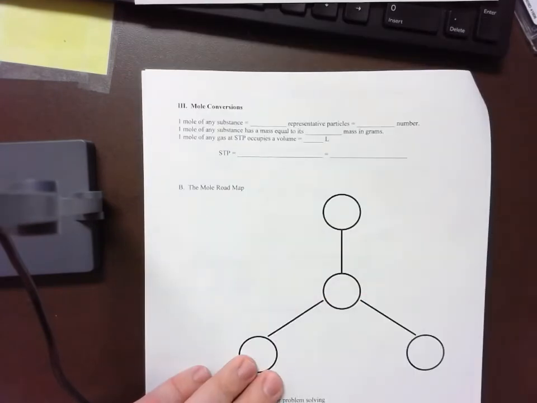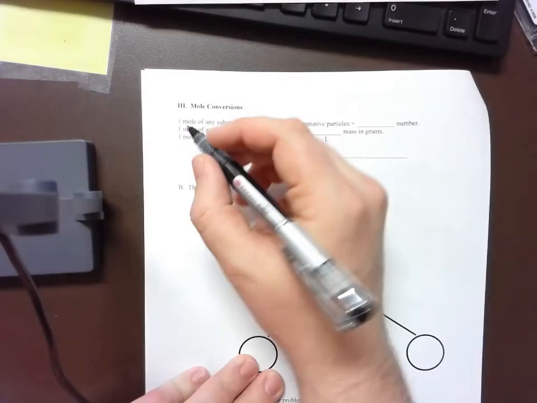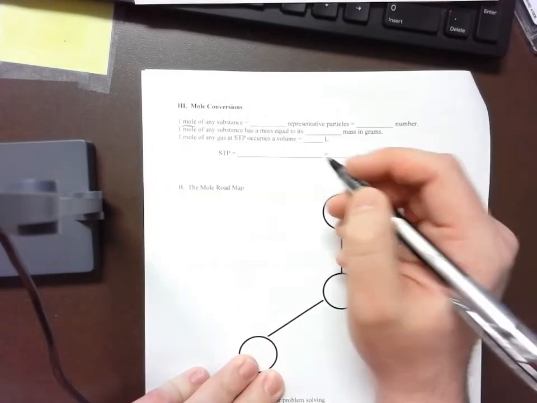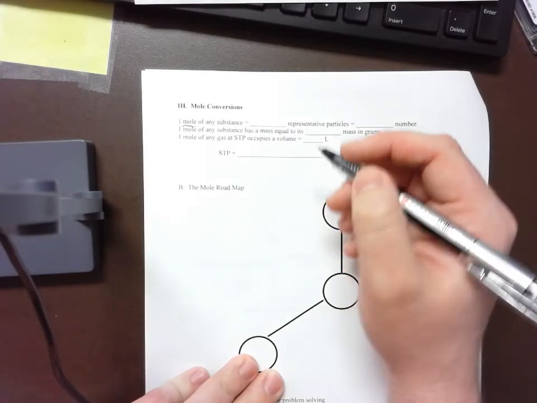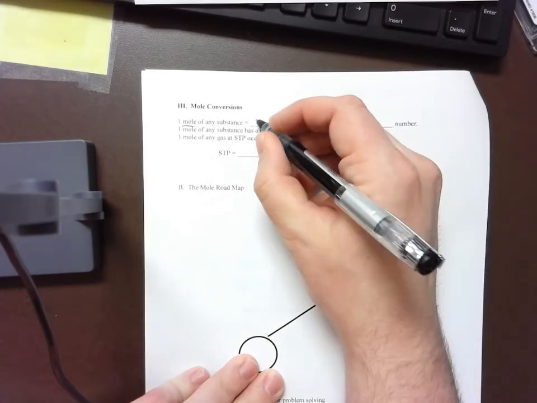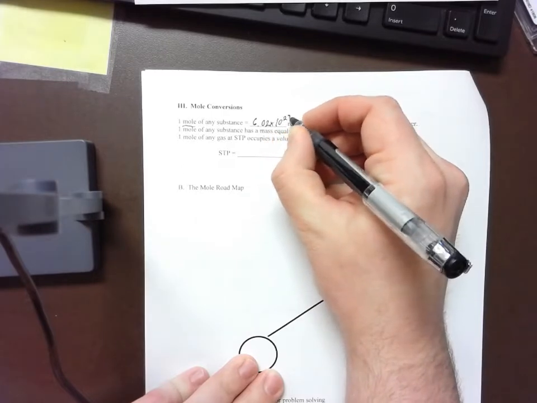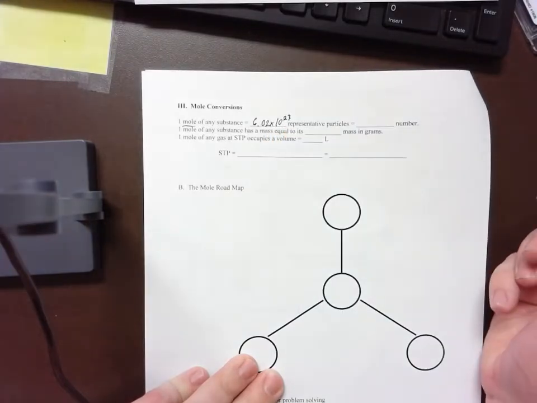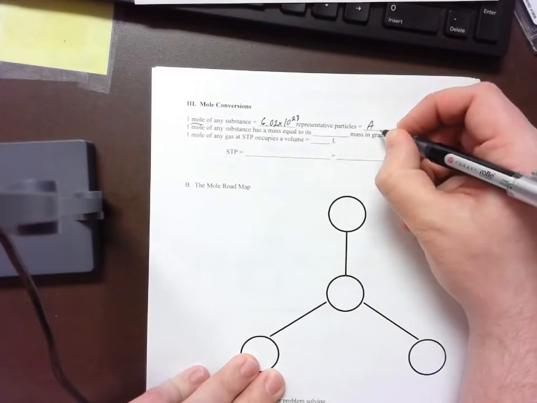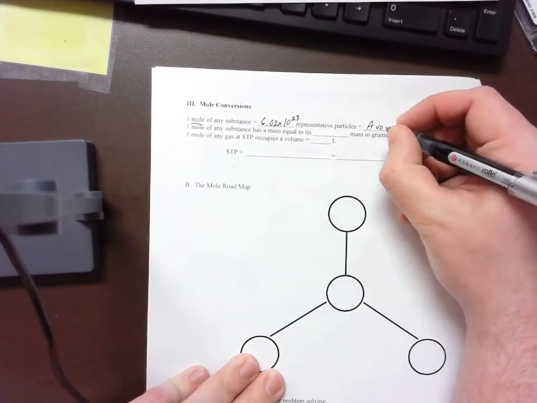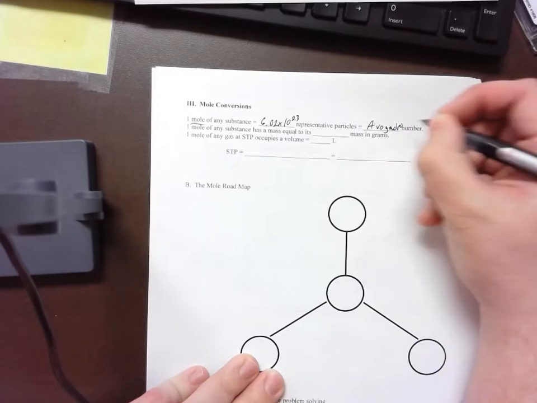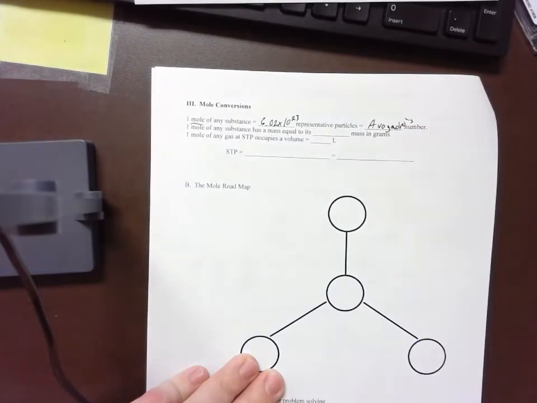But the thing I need you to know more than anything, 1 mole of any substance is represented by 6.02 times 10 to the 23rd, and that is Avogadro's number. Remember Avogadro, he is the one who made this number. This represents the number of particles, so representative particles.